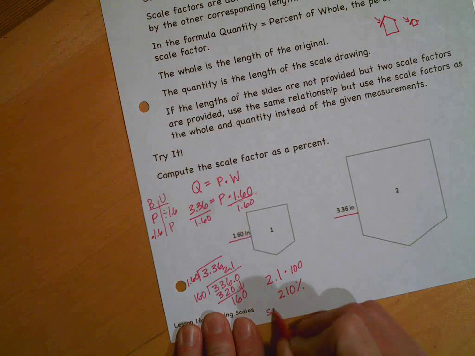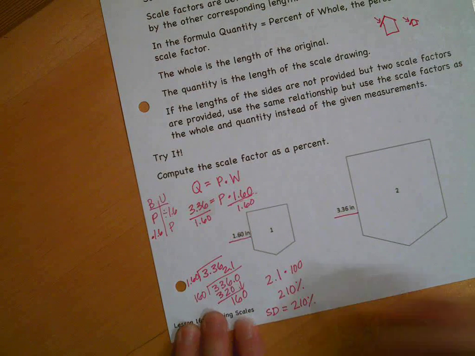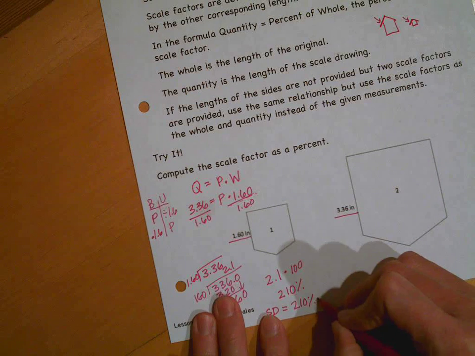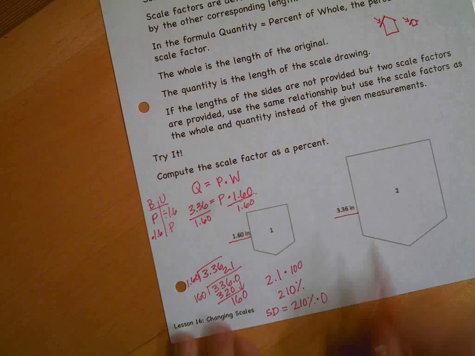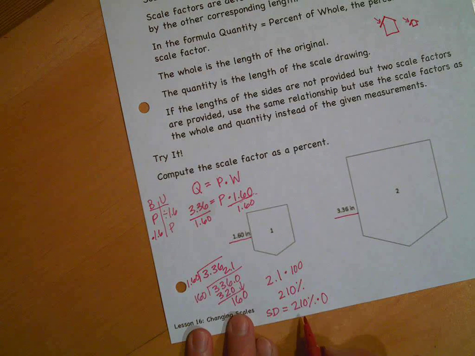So on this one, we're going to say the scale drawing equals 210% of the original. So we can say that 3 36/100 is 210% of, or times, 1 60/100 inch. So that's kind of cool.